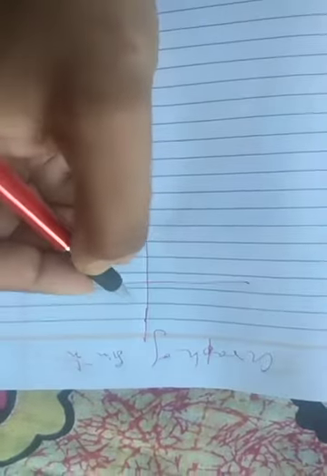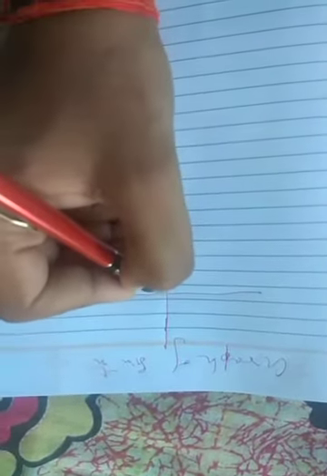The x coordinate will act as the y coordinate and the y coordinate will act as the x coordinate. This is the easiest way to explain it. Now the graph will become like this.